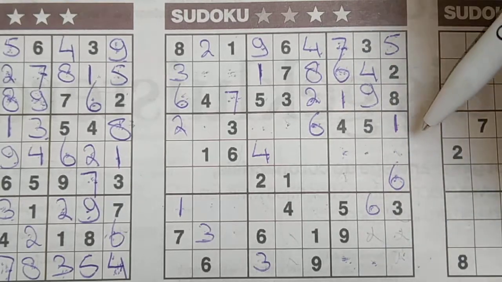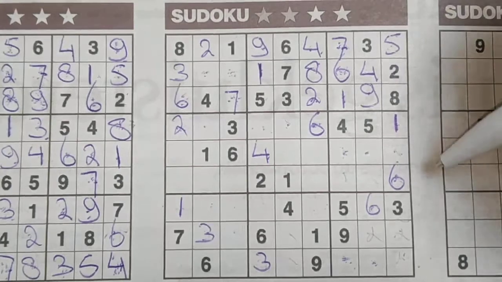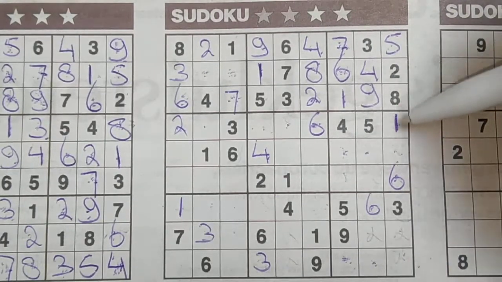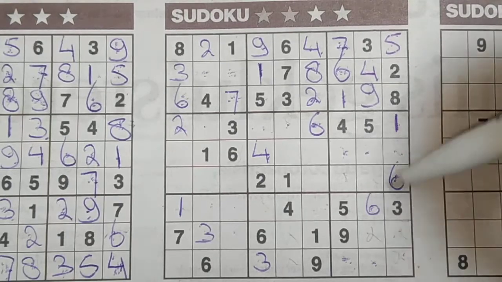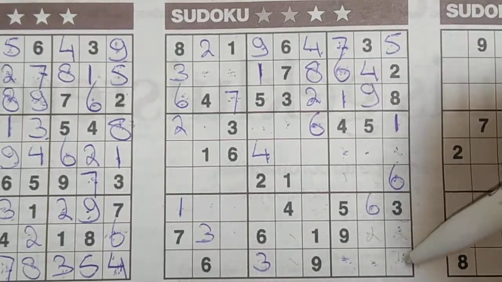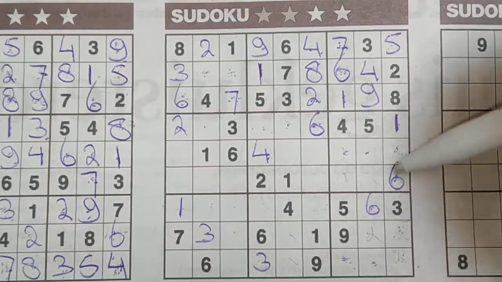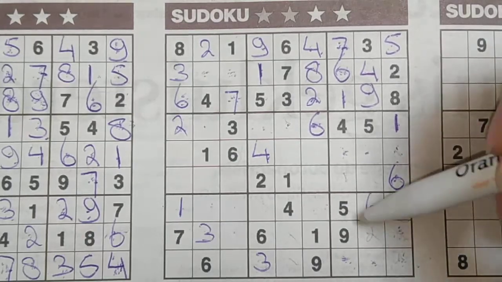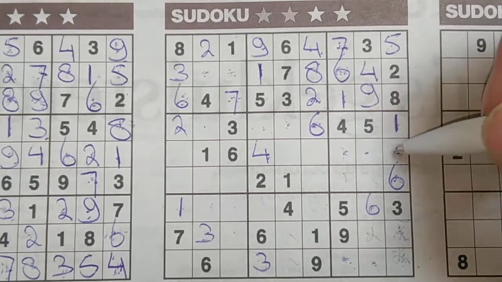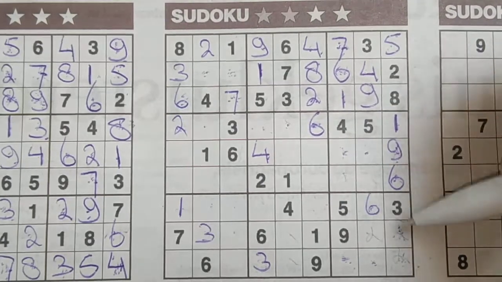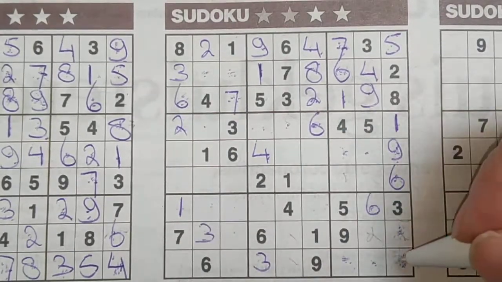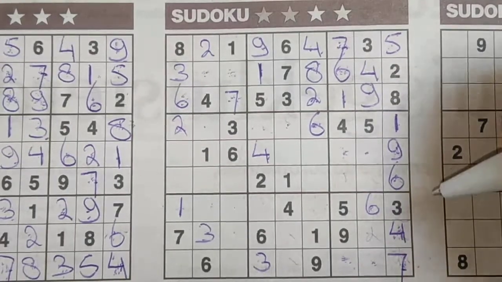4. The 7 and the 9. Yes, these 3 numbers in the last column. The missing numbers are 4, 7, and 9. We have a 9 here, so no 9 in those 2 boxes. The only box remaining for the 9 should be here. 7 and the 4 are missing. We have a 7 there, so no 7 here. 7 should be here, and the 4 goes there.